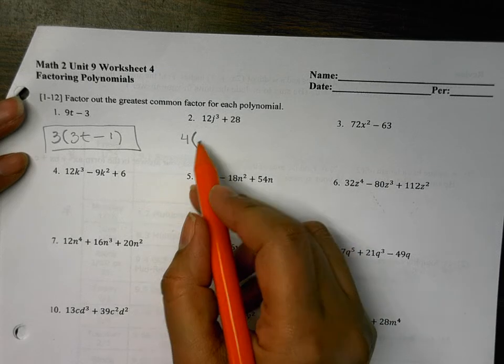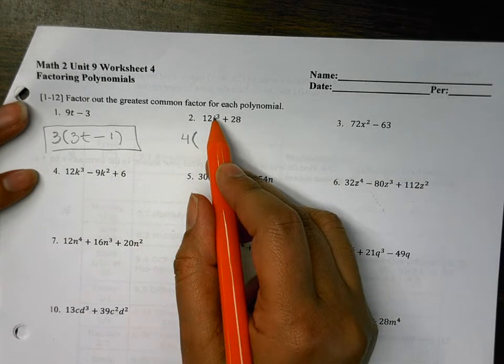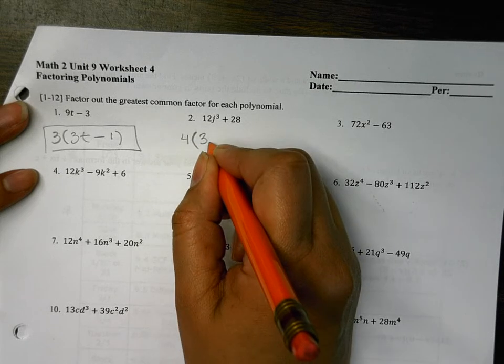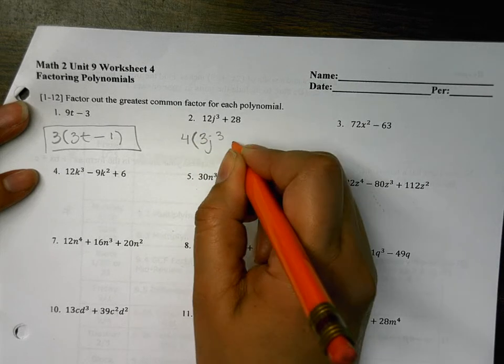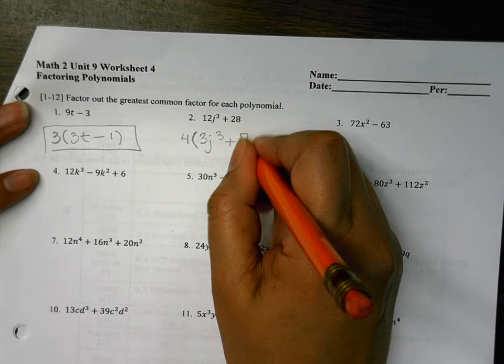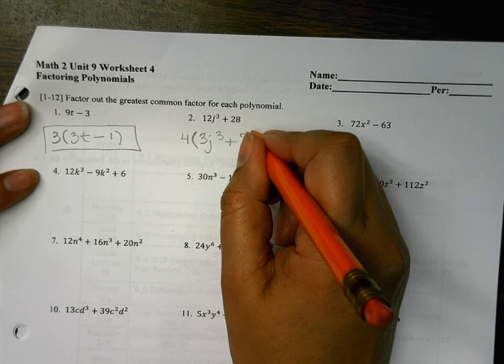Yeah. 4 times what is 12? 3. And then do I have any J's? If so, how many? 3. 3 plus 4 times what is 28? Any J's? If so, how many? 0. None? That's it.